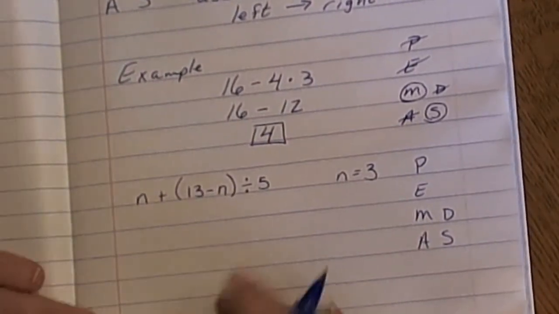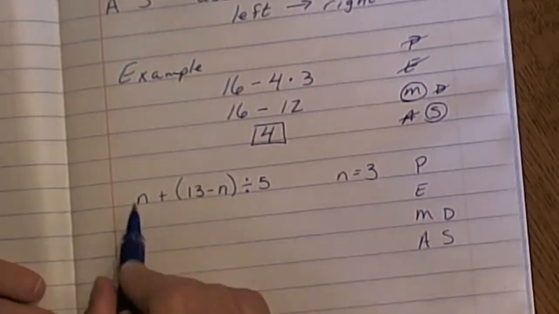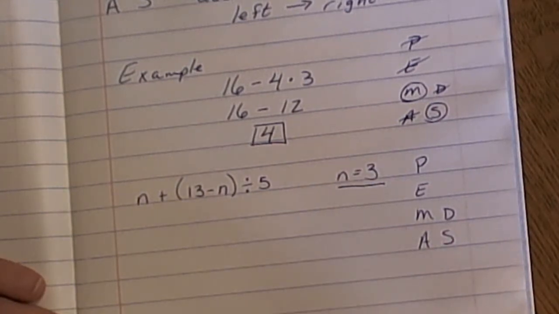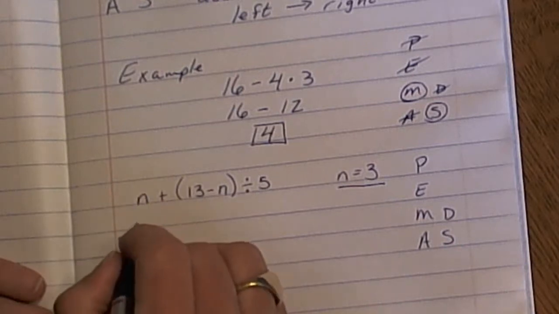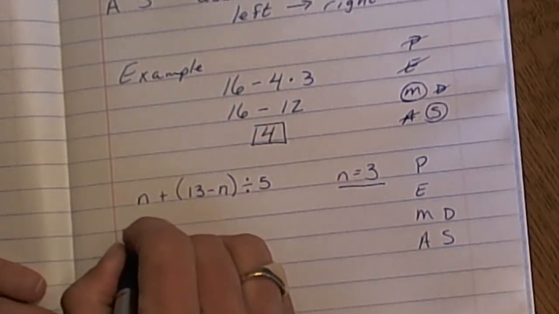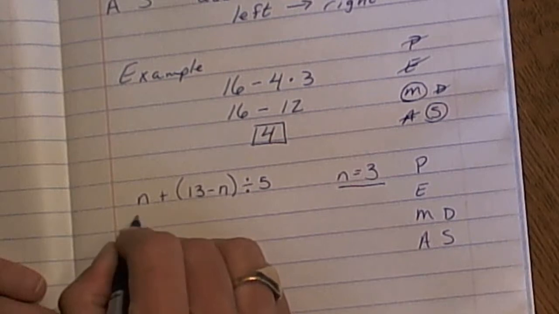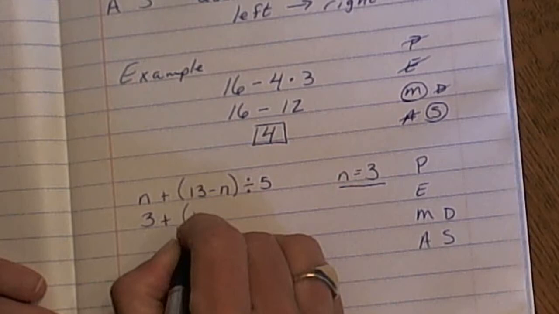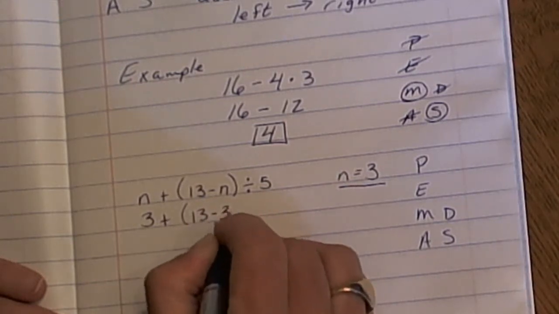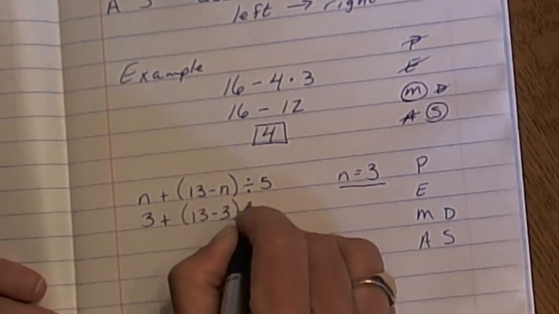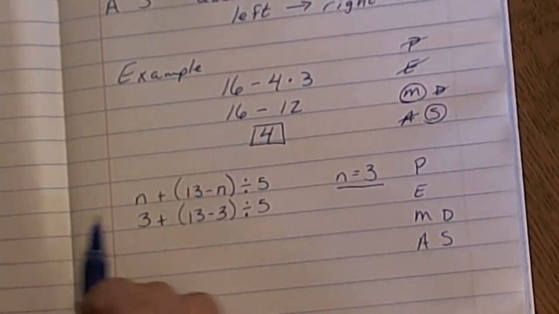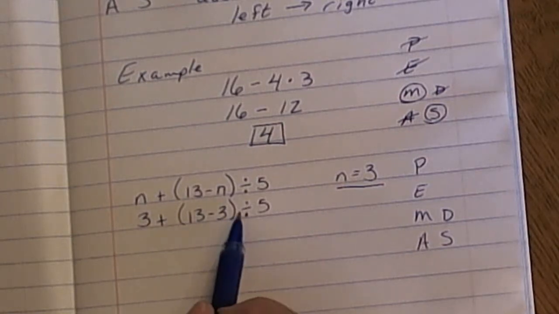And here's our problem. So the first thing we need to do in this problem is substitute the n with 3. So we're going to rewrite the problem with 3 substituting the n. So we've got 3 plus parentheses 13 minus 3 in the parentheses divided by 5. It's very important that every time you do something in a problem, you rewrite the problem.